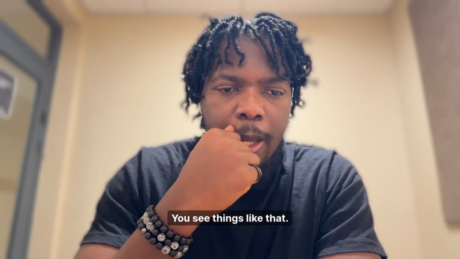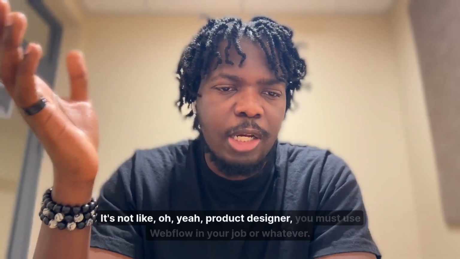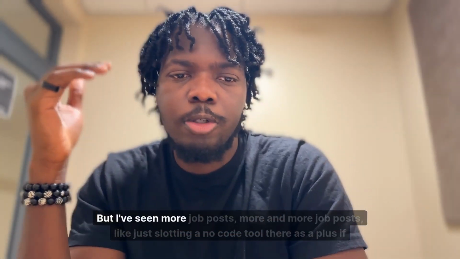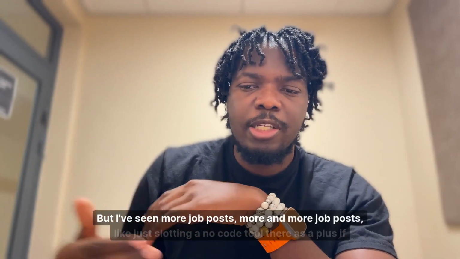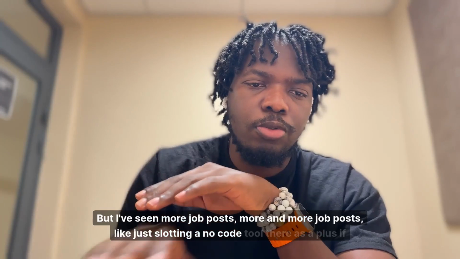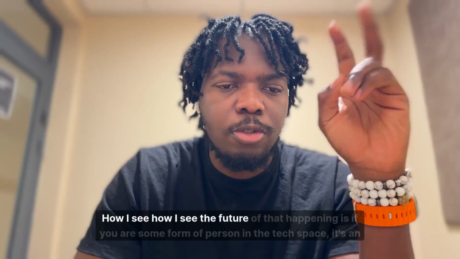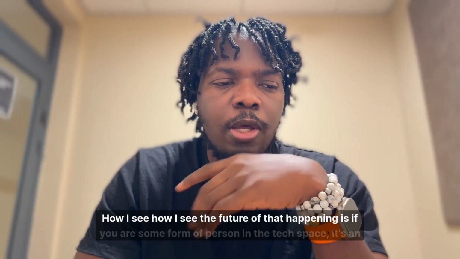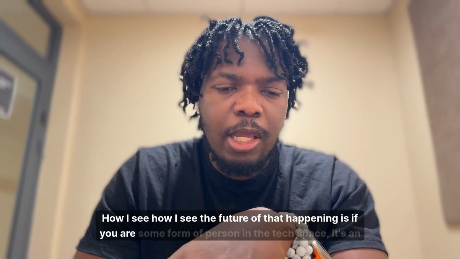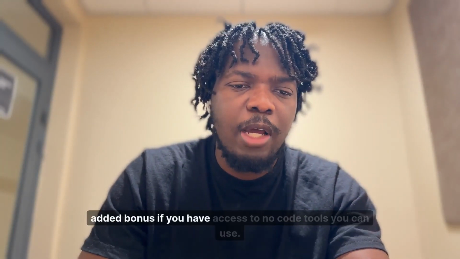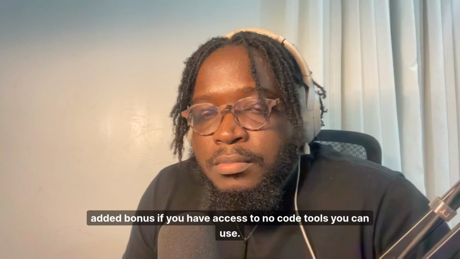things like that. And it's not like, oh, you're a product designer, you must use Webflow in your job or whatever. But I've seen more job posts just slotting a no-code tool there as a plus if you can use it. How I see the future of that happening is, if you are some form of person in the tech space, it's an added bonus if you have access to no-code tools you can use.